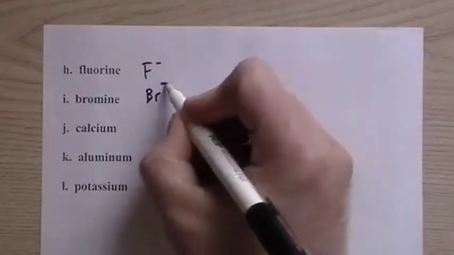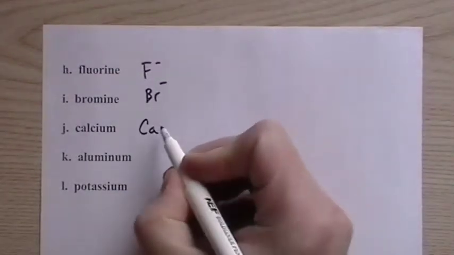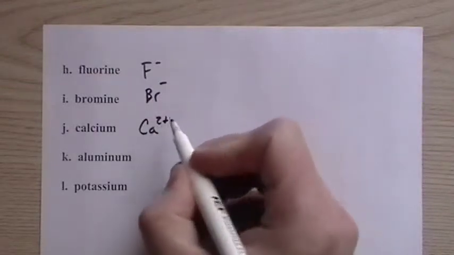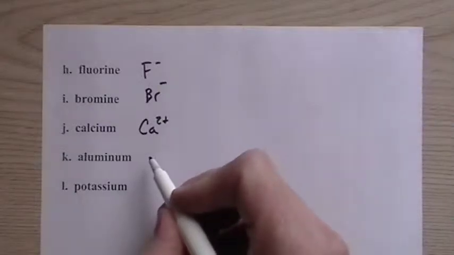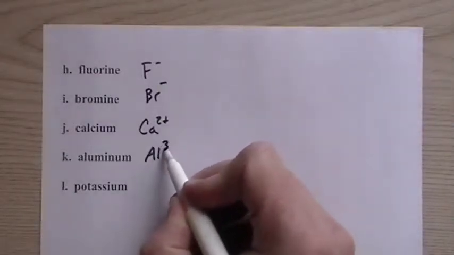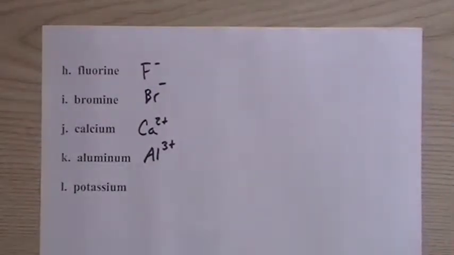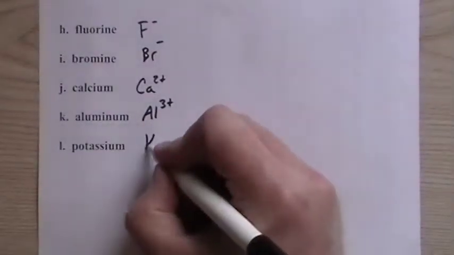Bromine is in group 7, so -1. Calcium is in group 2A. I should say 7A for bromine. Aluminum is in group 3. It loses 3 electrons to attain its octet in the level below. And then potassium is +1. Okay, now we're going to use this. So you need to know these ions.